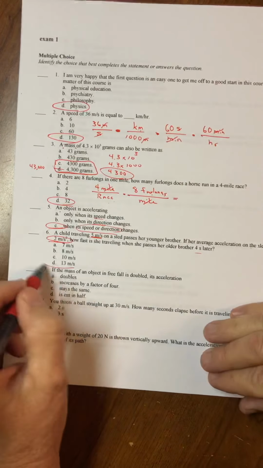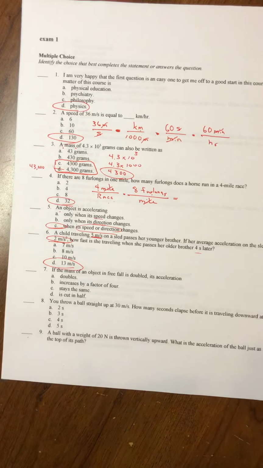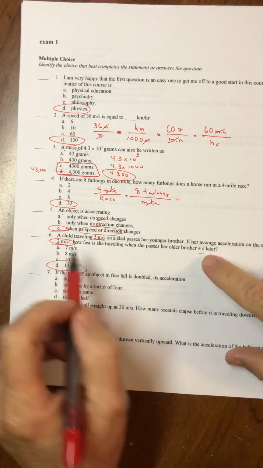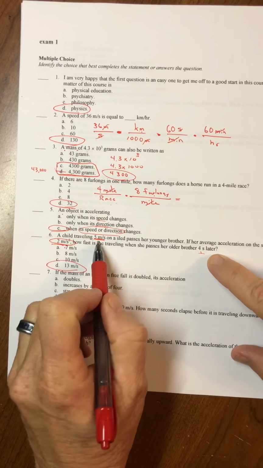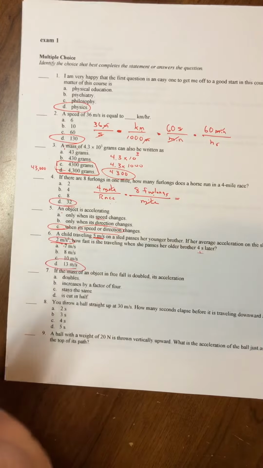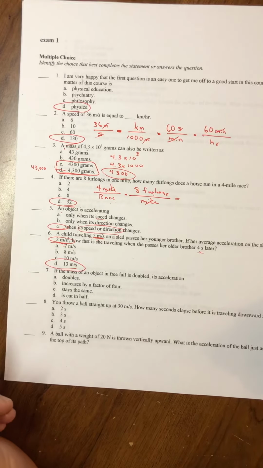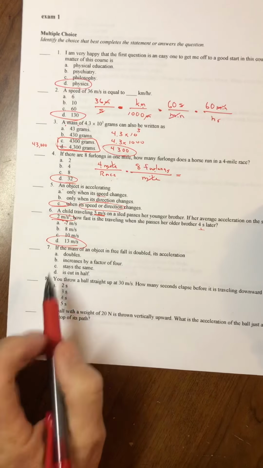So 4 seconds later, you'd be traveling with a speed of 13, or put another way, you would increase by 8, because you're changing by 2 every second. There's 4 seconds, so you change by 8. And so you're already going 5, and 8 and 5 make 13. So there's the idea there.